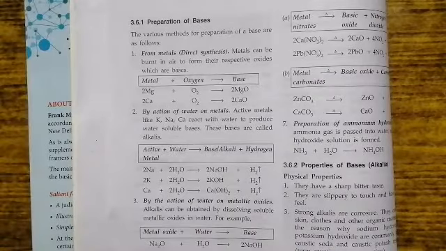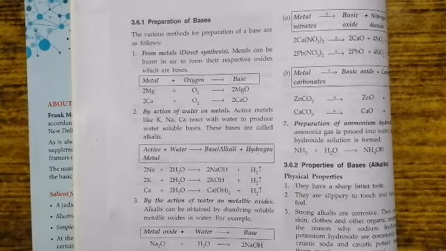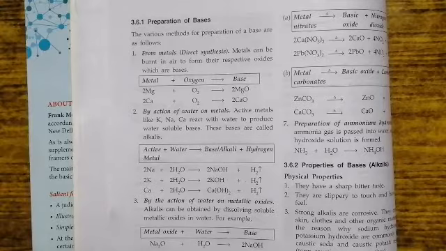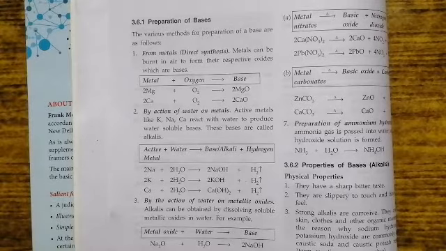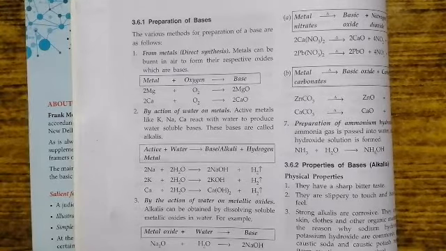How do we prepare bases? Preparation of bases. Number 1, from metals, which we call direct synthesis or direct combination. A metal plus oxygen gives you a base. For instance, magnesium, when it is heated in oxygen, gives you magnesium oxide. So, you know the definition of a base. It is a metallic oxide or a metallic hydroxide.